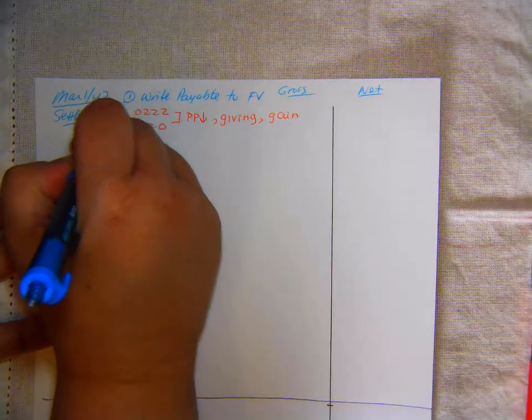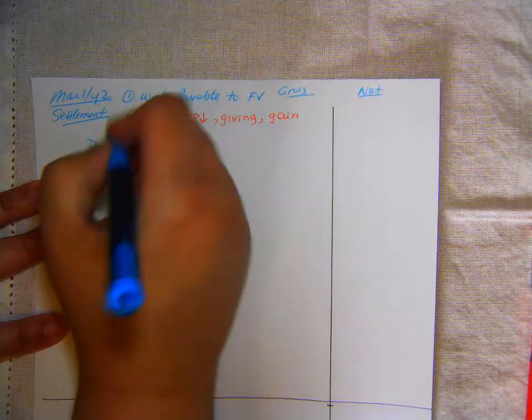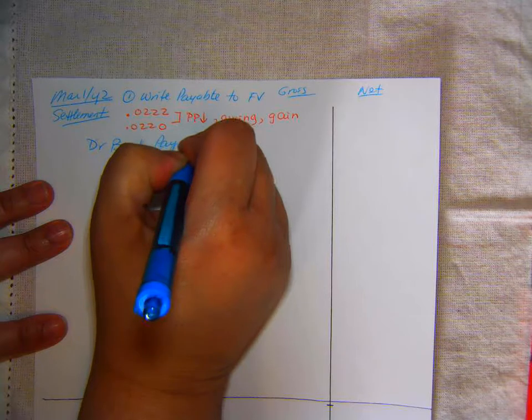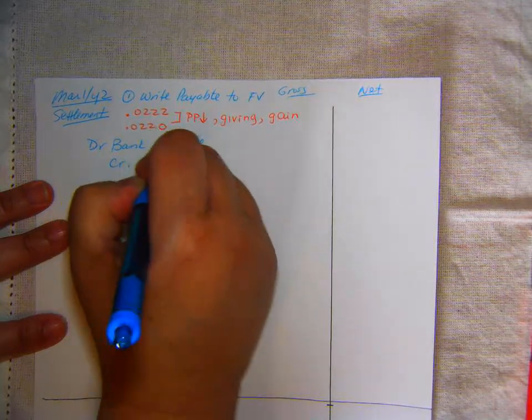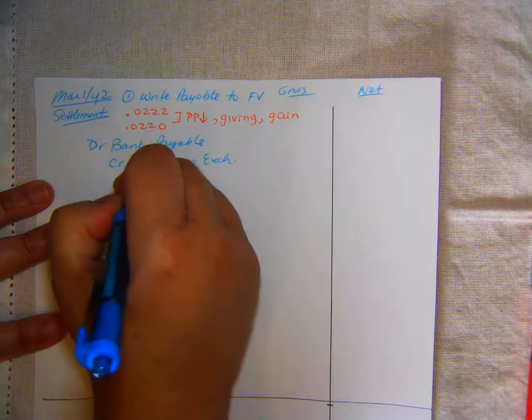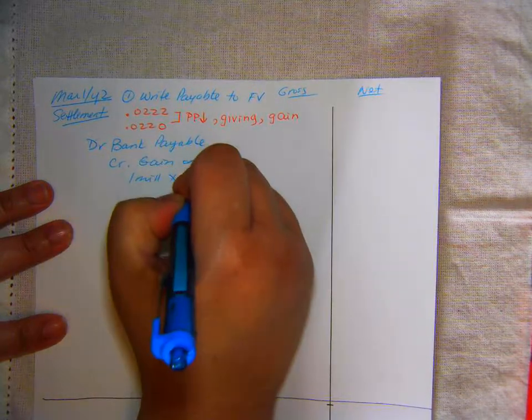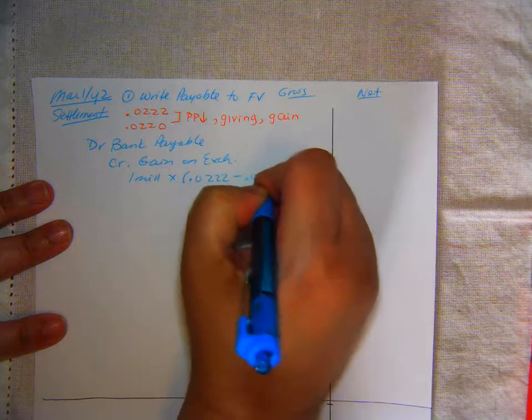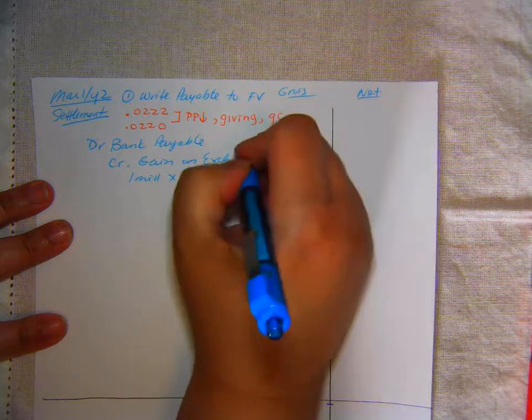So we're going to debit the bank payable because we're going to be crediting a gain on exchange. And it's 1 million times the difference. 0.0222 minus 0.0220, which is 200.